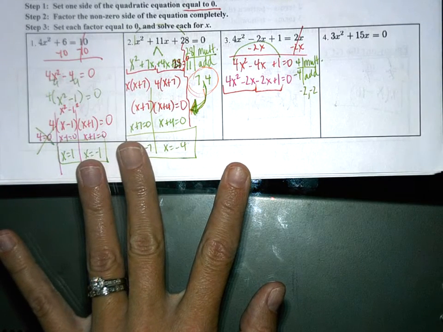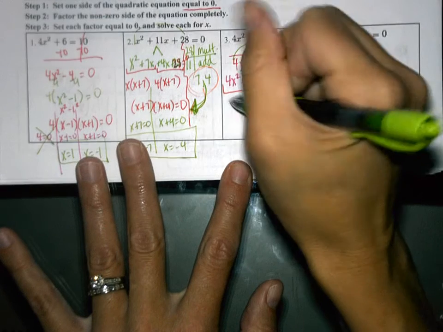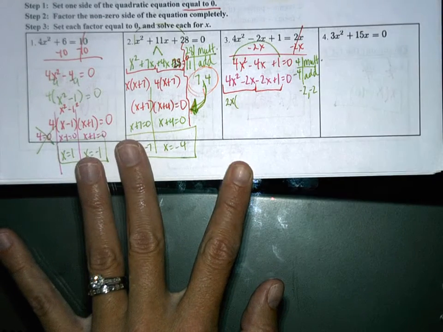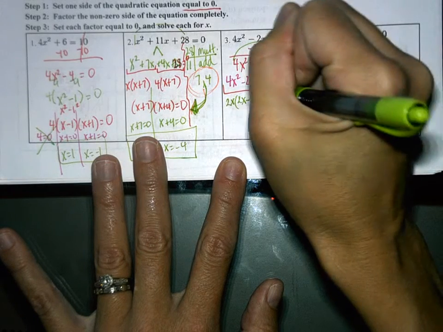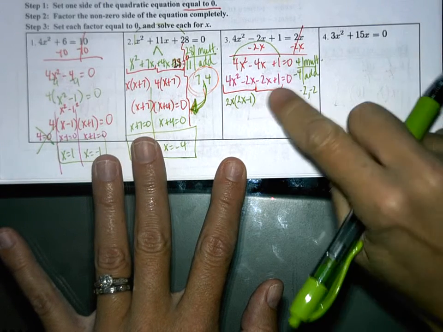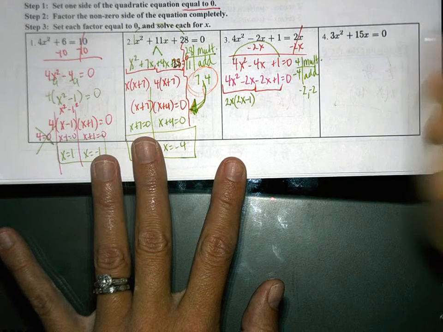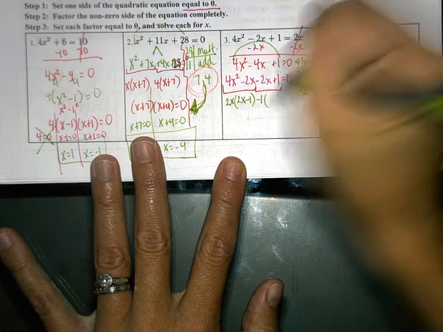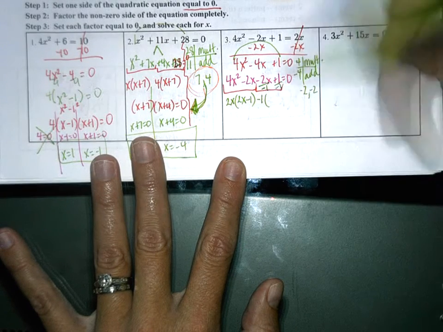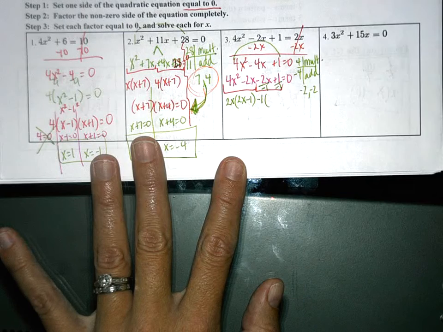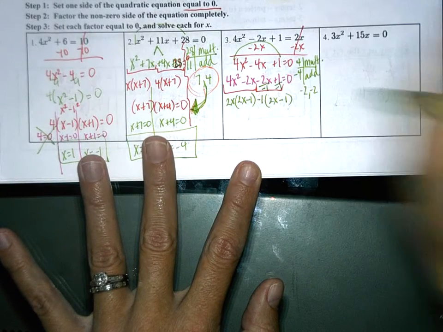What's the GCF of the first group? Very good. 2x. And what is left? Good. 2x minus 1. Now, in the second group, what is going to be my GCF? Negative 1. Good. And the reason why we're taking out a negative is because we want that first term to end up being positive. Okay, and so we get 2x minus 1.